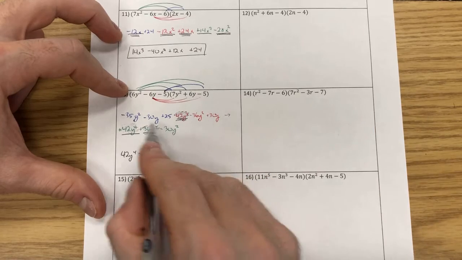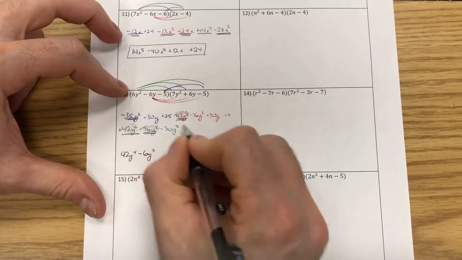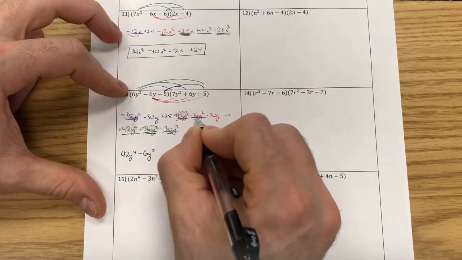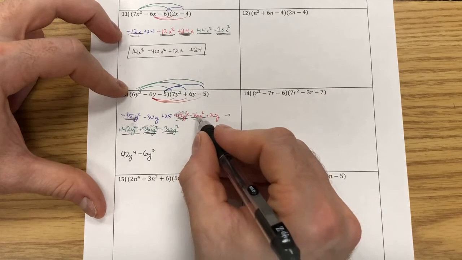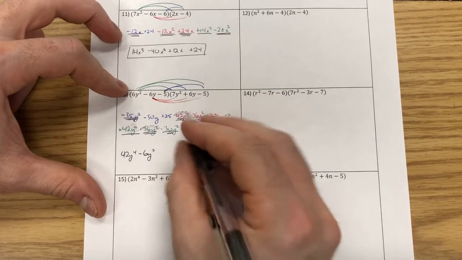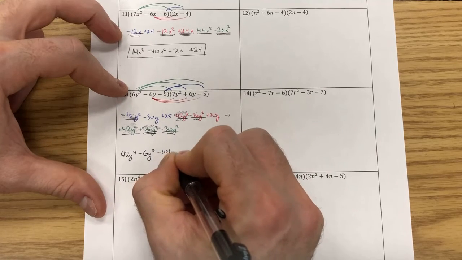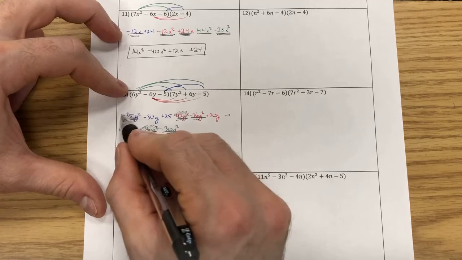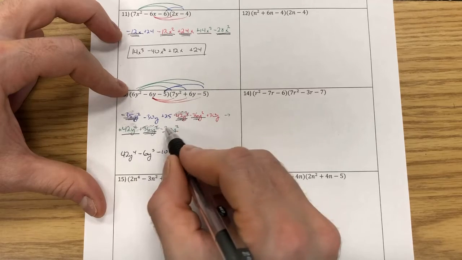I have y squared, y squared, y squared. So negative 36 and negative 35 make negative 71. Minus 30 is negative 101. And again, very lightly scratch them out.